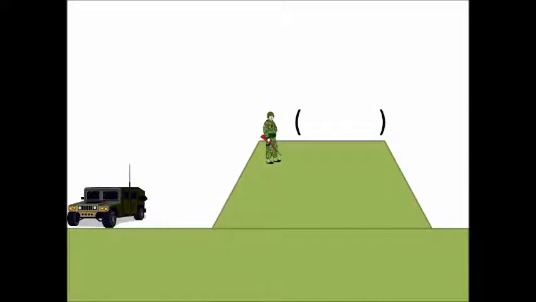Now that he's up the hill, he's going to have to kill the people inside the bunker. So he takes his hand grenade and throws it over the wall. Boom! Gets rid of the first person. Now he takes a second hand grenade, and wait for it. Boom! He gets the second person. Notice he threw his hand grenade over the wall because he had to get both people.